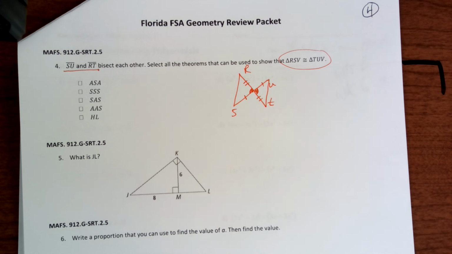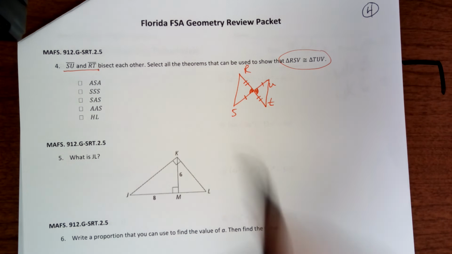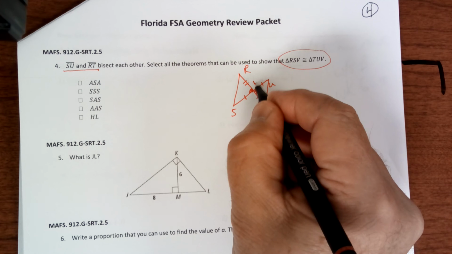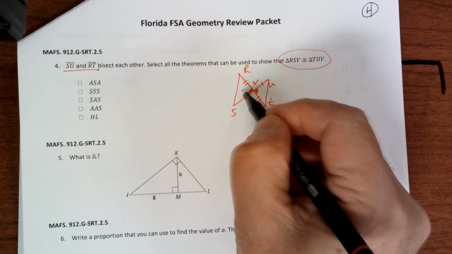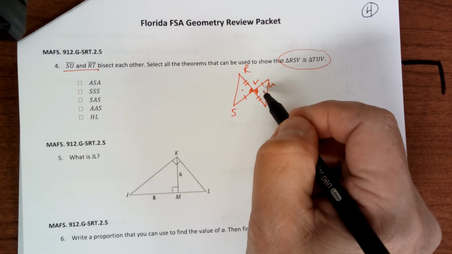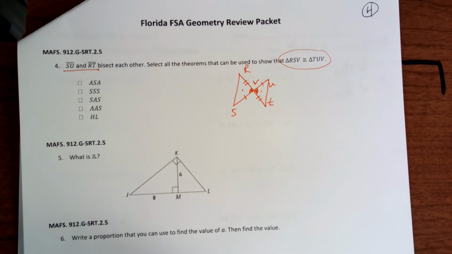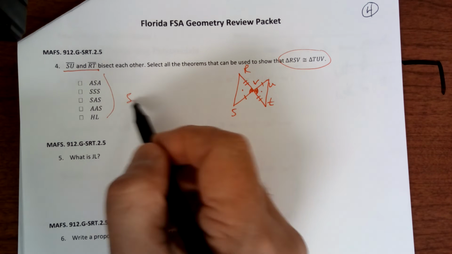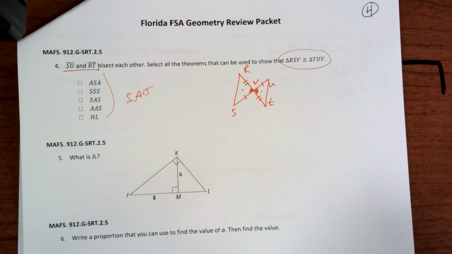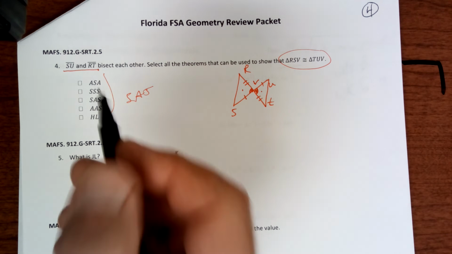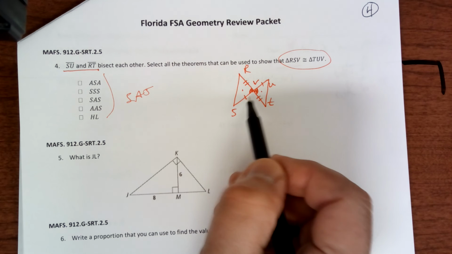Prove that triangle RSV... Okay, so this must be V in the middle here. So RSV. Prove that this one is congruent to this one. Now I'm looking for side angle side on this one. Side angle side. And here it is right here. Side angle side. I'm going with this one.